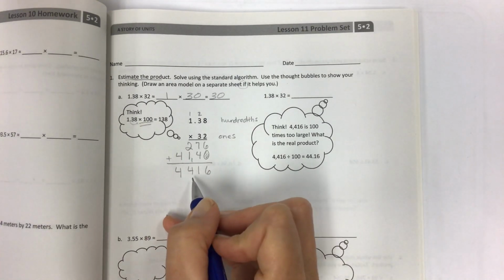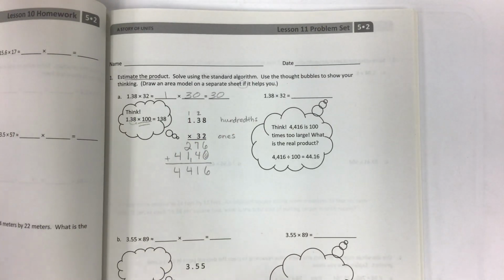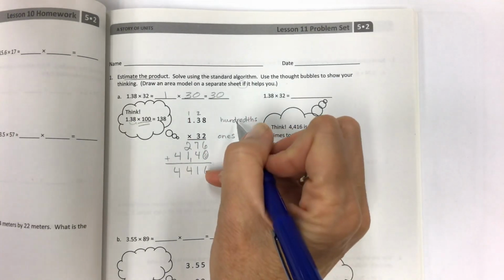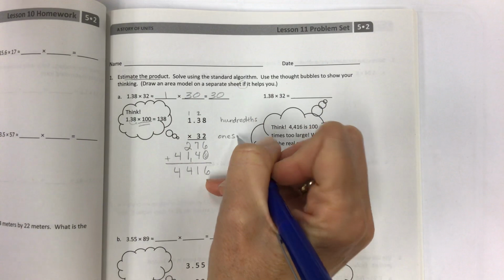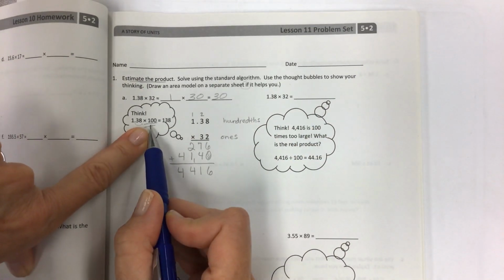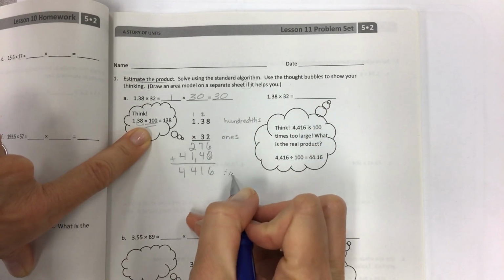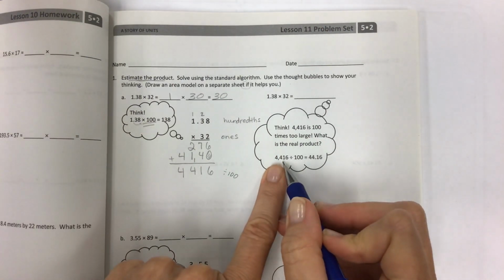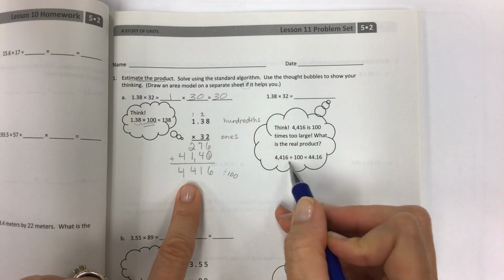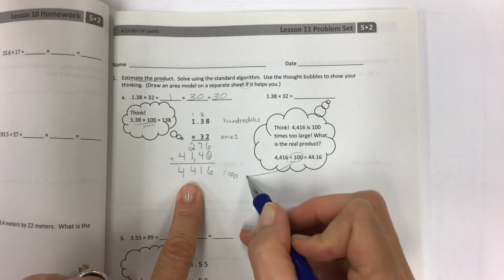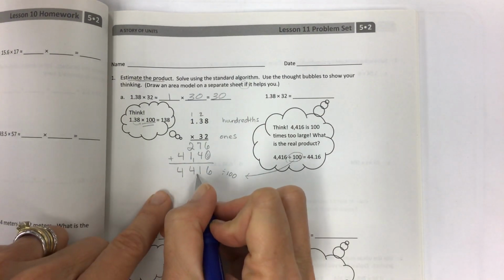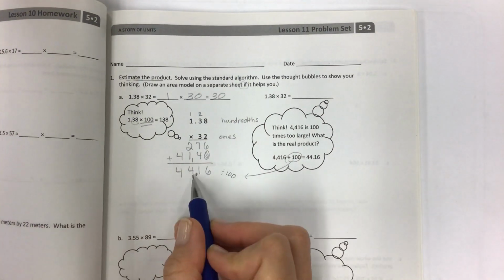So I end up with 4,416. What? Well, it's hundredths times ones. And if I multiplied by 100 here, I have to divide by 100 here. I have to take my 4,416 and divide by 100. That's what I'm doing. And that will then give me the answer that I need.